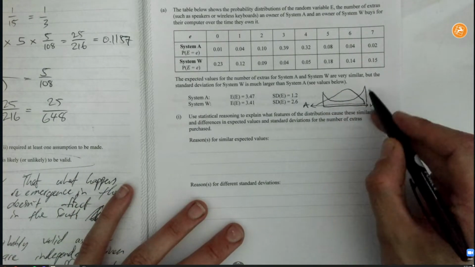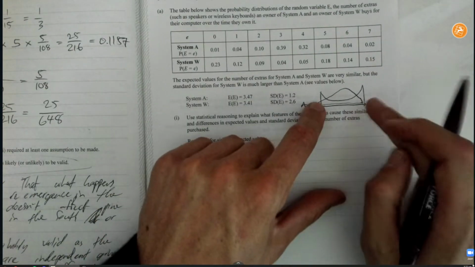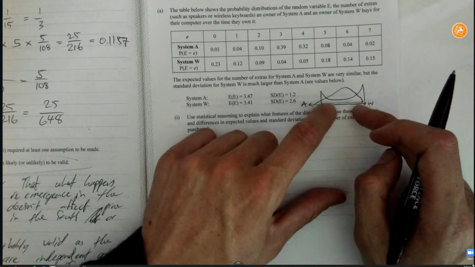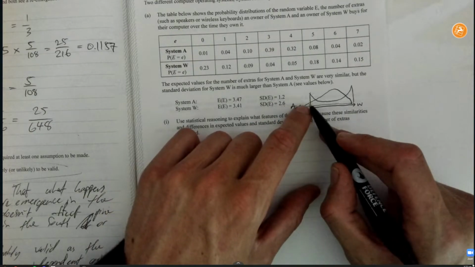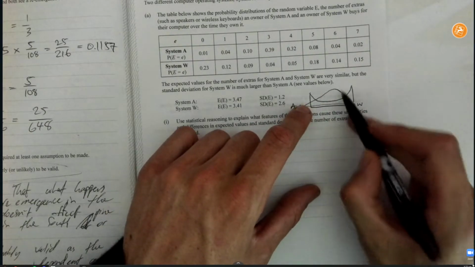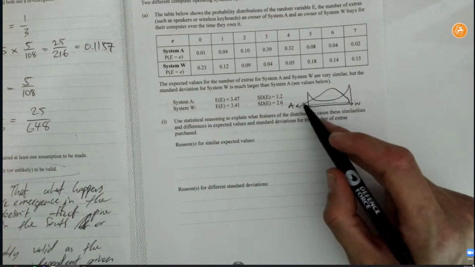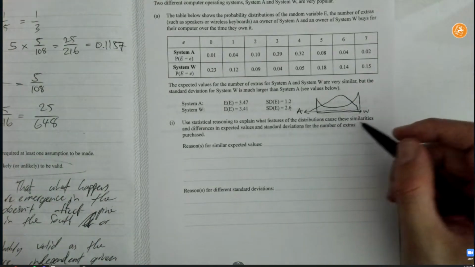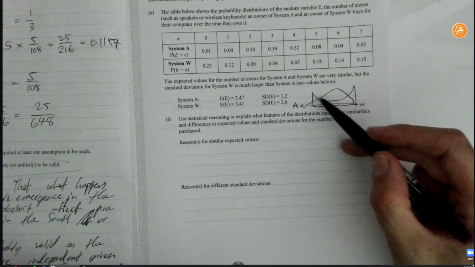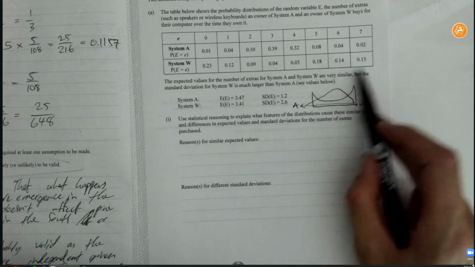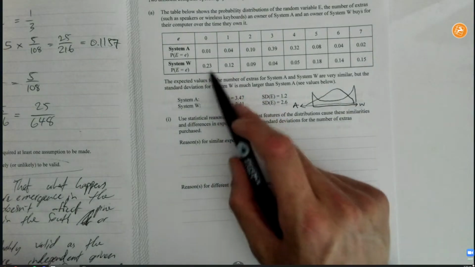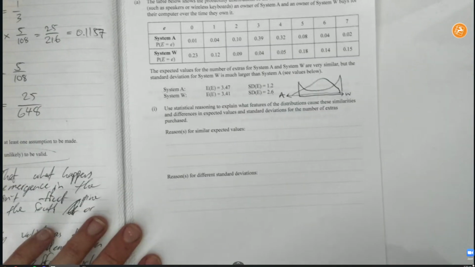So when there's lots of values on either side, these get conflated so that they make the standard deviation way larger for System W. Whereas here, most of your data points are centralized, so you've got less spread, right? It's looking a little bit closer to being bell-shaped, whereas this one's bimodal for some reason, with a lot of data around the large values and then a lot of data around the smallest value.